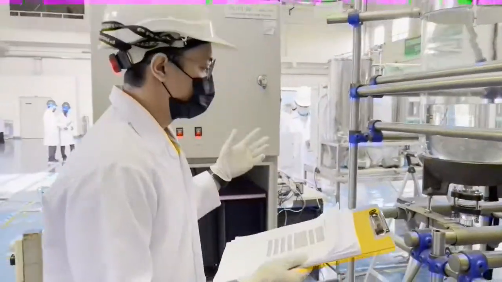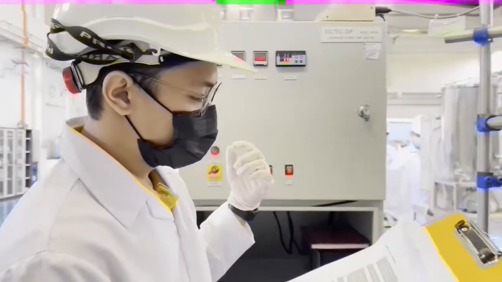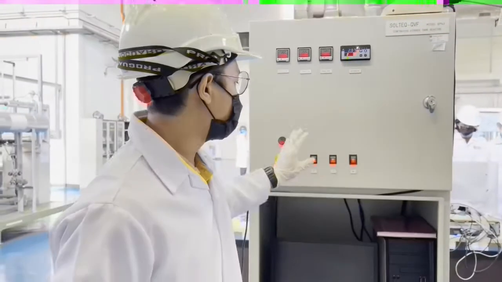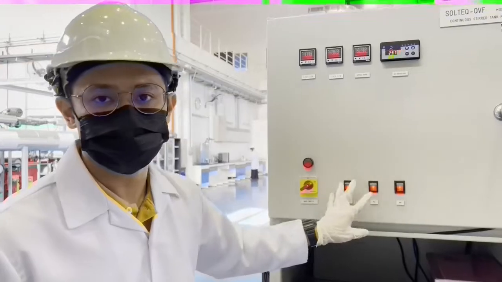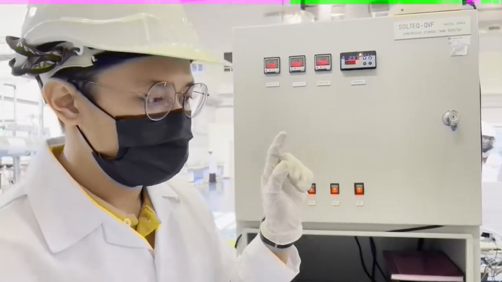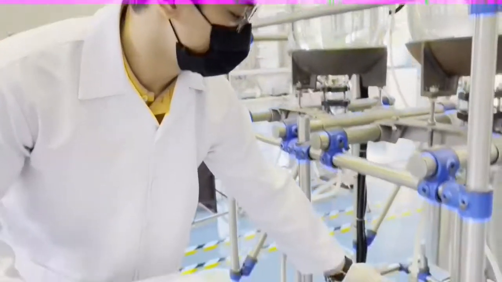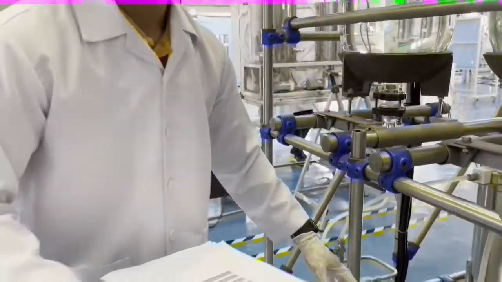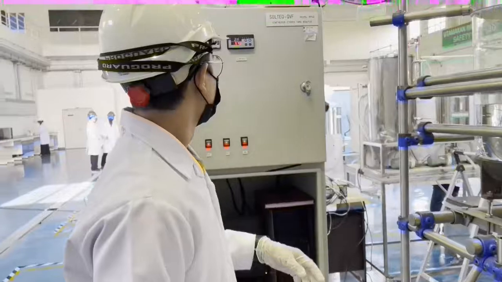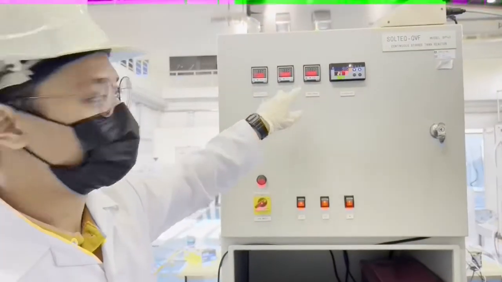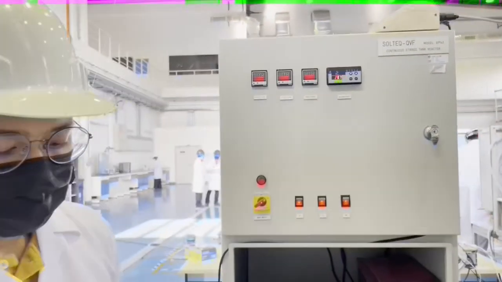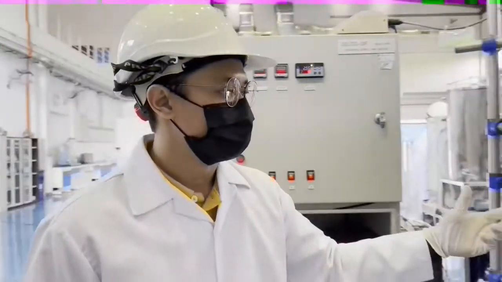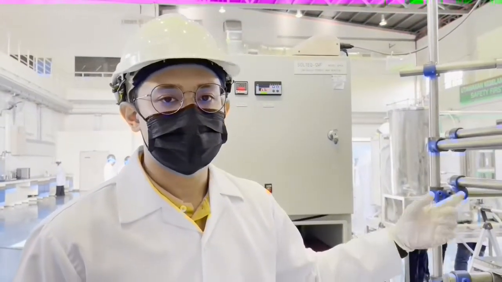Then we need to make sure pump 1 and pump 2 are switched on. The middle valve, both of these we need to control for our experiment later. We need to check the flow rate here. So we are ready for the next experiment.